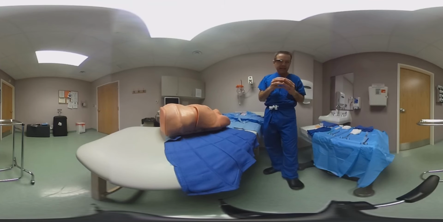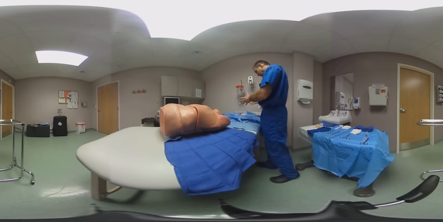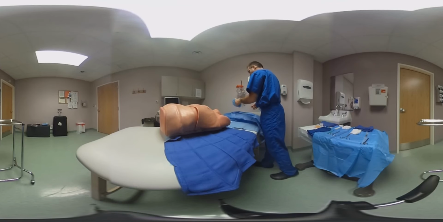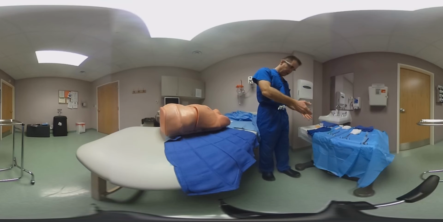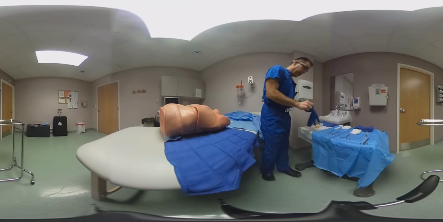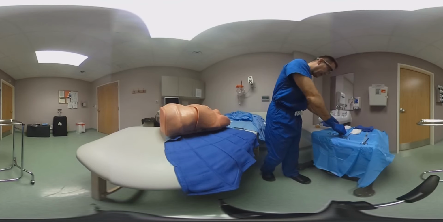So in any case, it's very important, as with any surgical procedure, that you follow your universal precautions. I'm going to obviate them for the purpose of the screening, but you put your mask on, and a hat as well, and obviously a surgical gown to protect yourself. And most importantly, the surgical gloves. So, surgical gloves on.